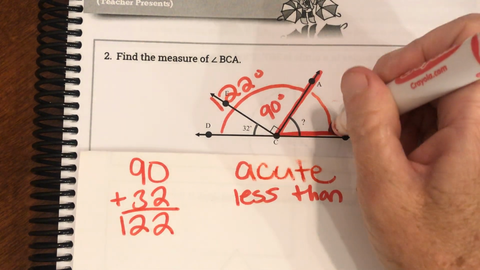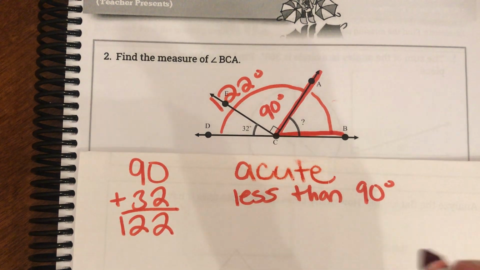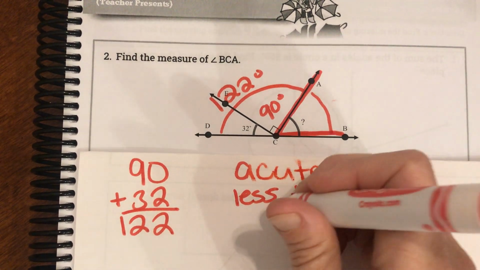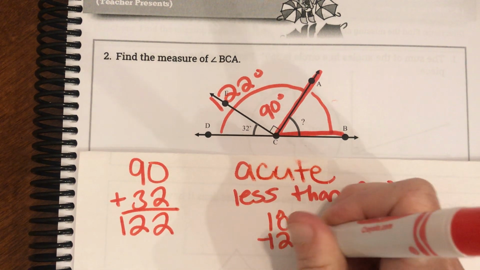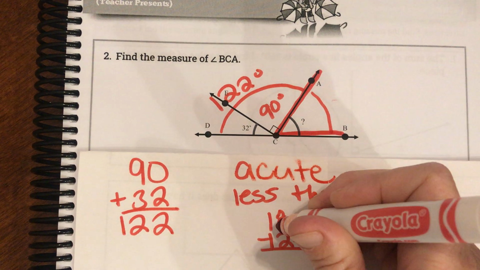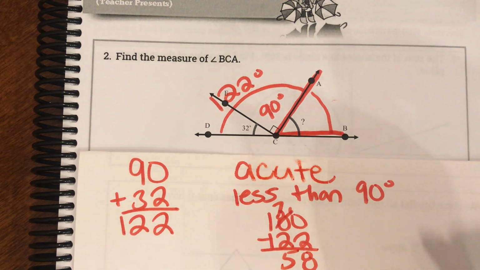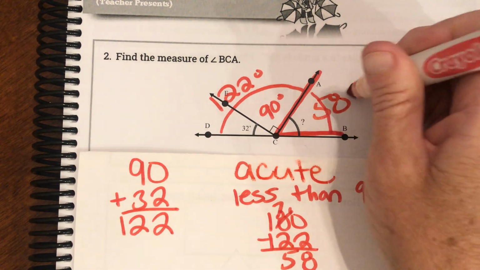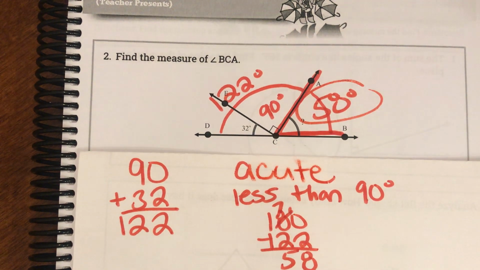So then this must make up the other part of the 180. So we could say 180 minus 122. And what do we get after we borrow? I am getting that must be 58 degrees, and that is our answer. So using the benchmark fraction is what really helped me there. Okay, so let's try some of those together.